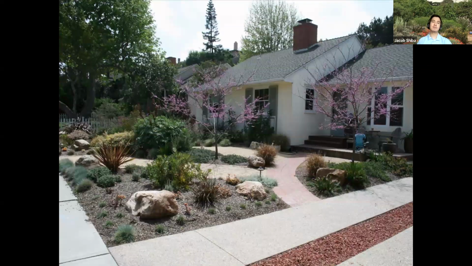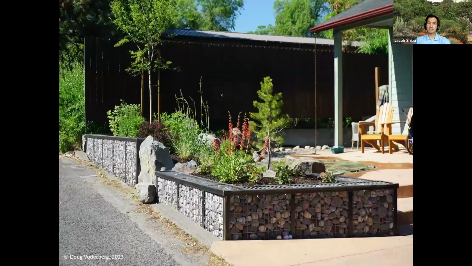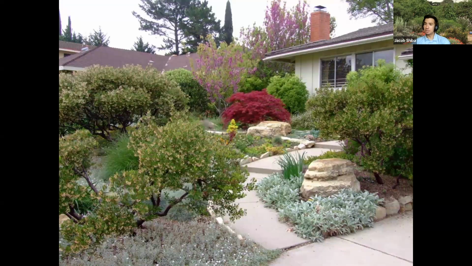All of these landscapes have built a healthy living soil sponge. All of these landscapes have a plan to capture rainwater. All of these landscapes have plants that are native to the area or plants that are adapted and are going to do well, plants that we call climate appropriate. And all of these landscapes have irrigation. Well, some of them don't, but the ones that do have irrigation, we are irrigating as efficiently as possible and only when necessary.